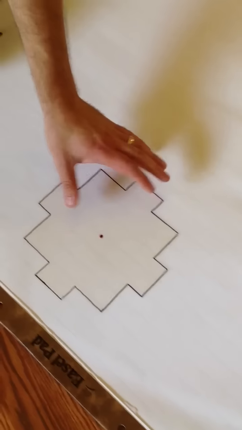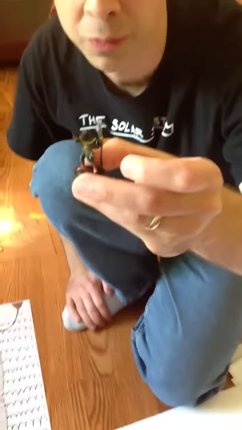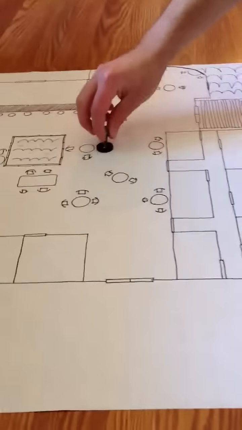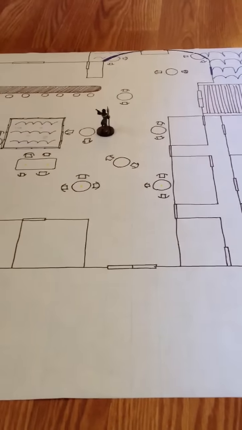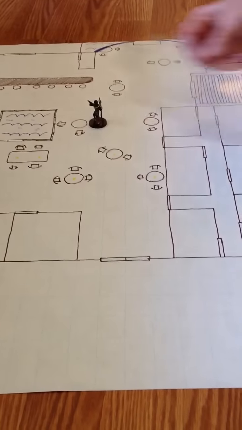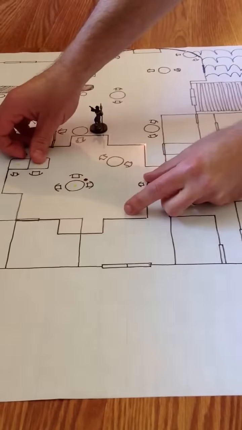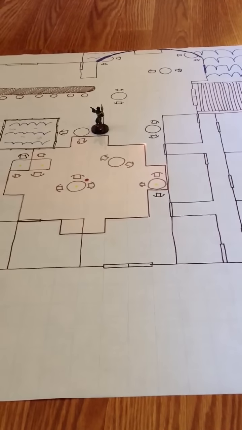This is the mini that I use for my 2nd level druid, Wongi druid, Marisan. If she casts a spell with a 20-foot radius centered here, then you could just lay that down and everybody would know that that's the area of effect for the spell.